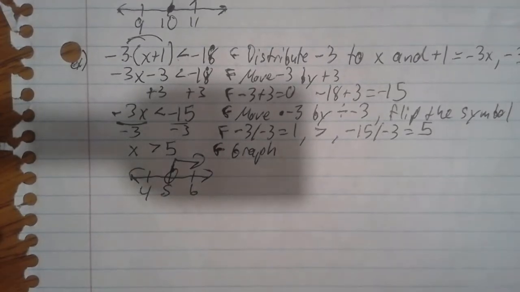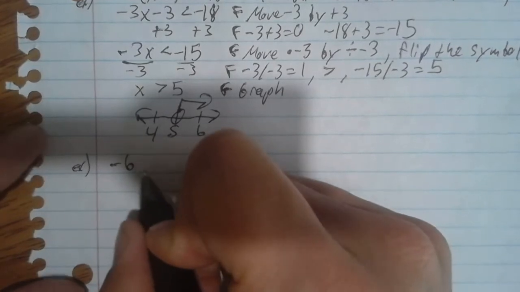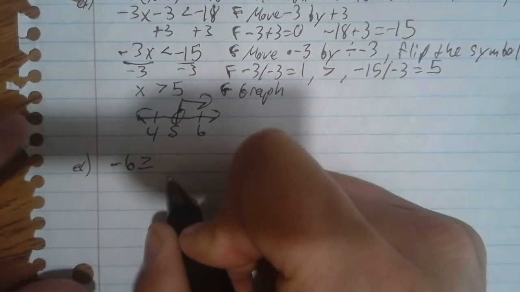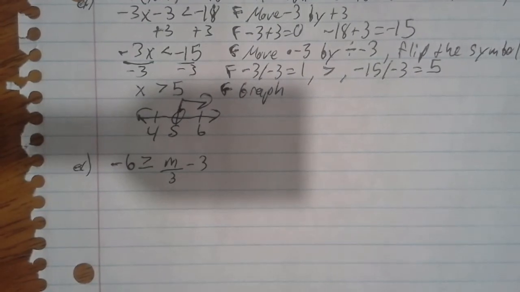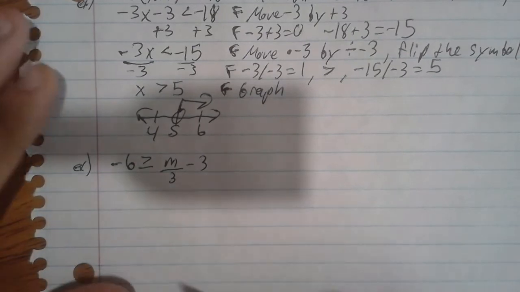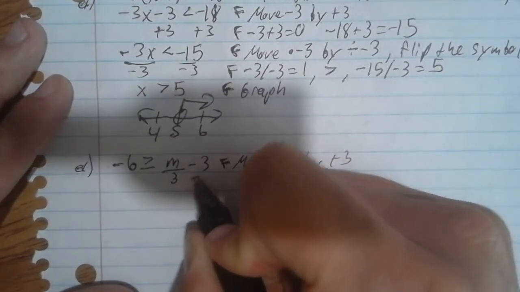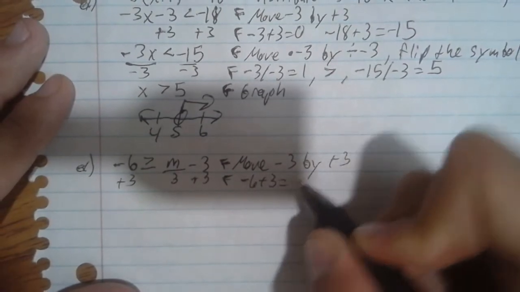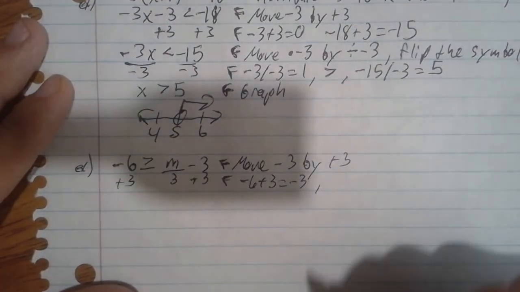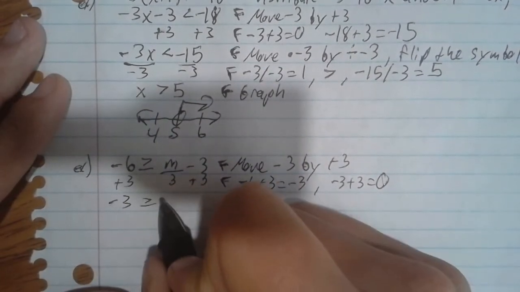All right, well, let's end with one more example. This one we're going to have the variable on the right to start out with. So we have negative 6 is greater than or equal to m divided by 3 minus 3. So no problem there. It just means at the end, before we graph, we've got to flip everything. So the first thing we want to do is move negative 3 by adding 3. So we add 3 to both sides. Negative 6 plus 3 gives us a negative 3. Remember, don't just start mixing things around here. Keep things on the side they're supposed to be. Negative 3 plus 3 equals 0. So we get negative 3 greater than or equal to m divided by 3.